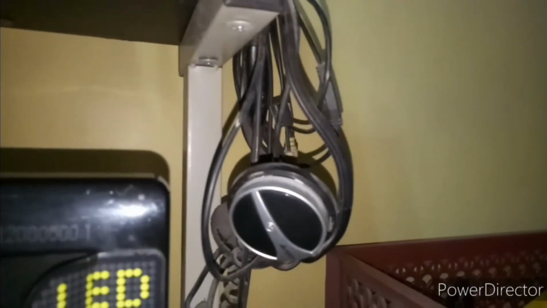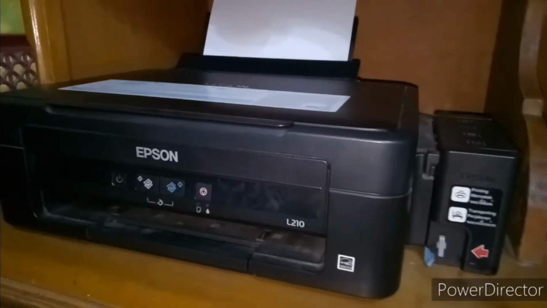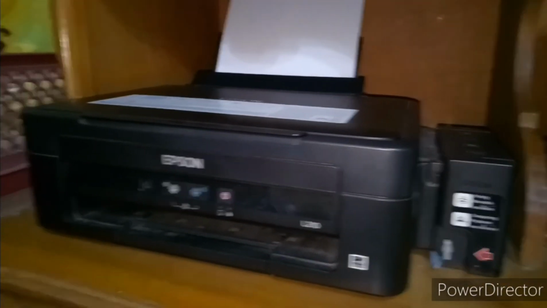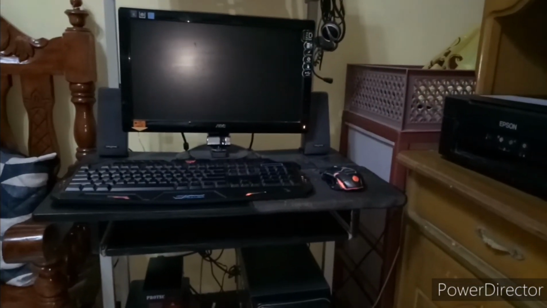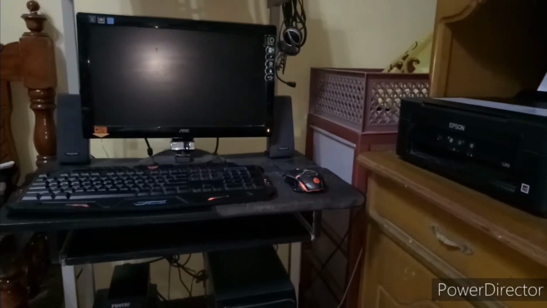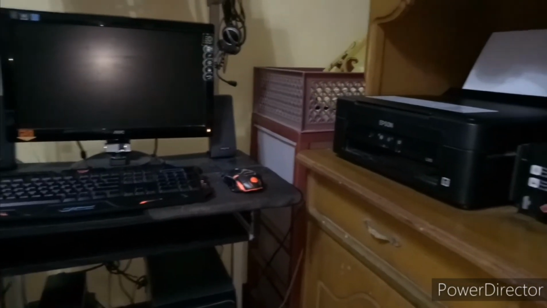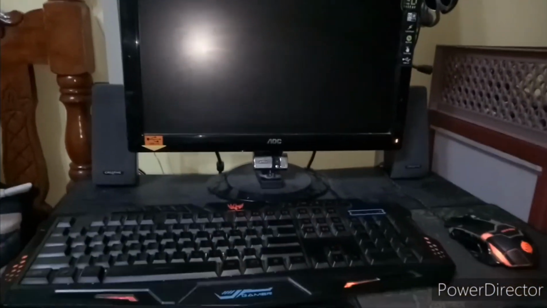Both sides also have a speaker, and a headset, monitor, and lastly, a printer. Nowadays, our computer is very useful because I do my modules here. These are all the devices that I use in online education.